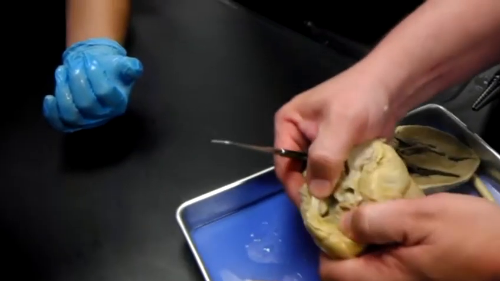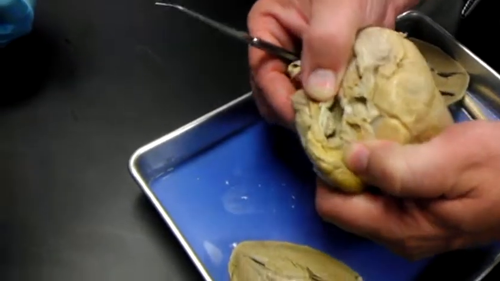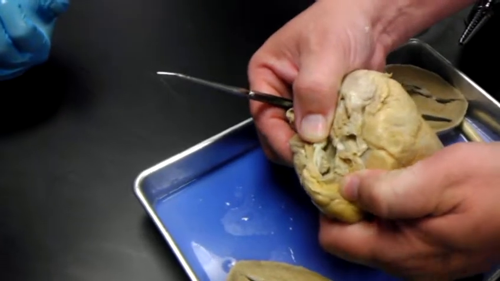And then back here, where the left atrium was, that's why I was saying good luck finding pulmonary veins there. It's just a big, giant, open gash.